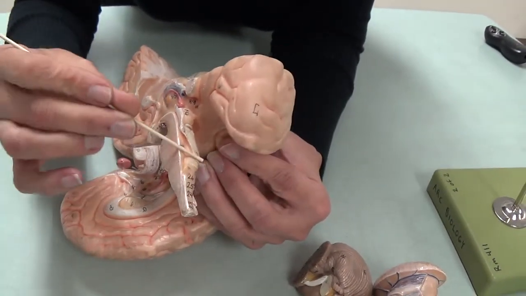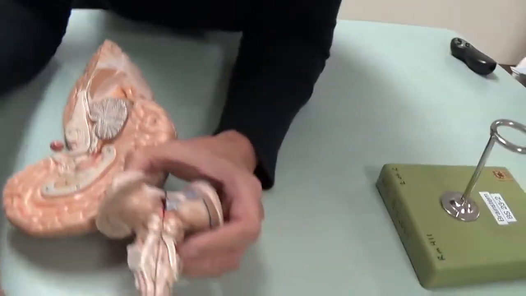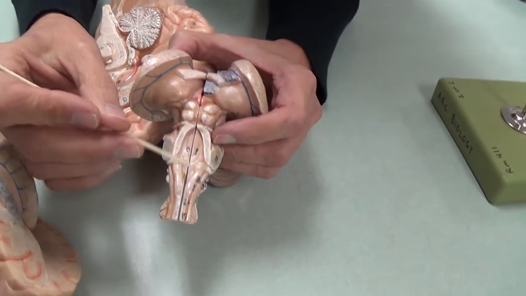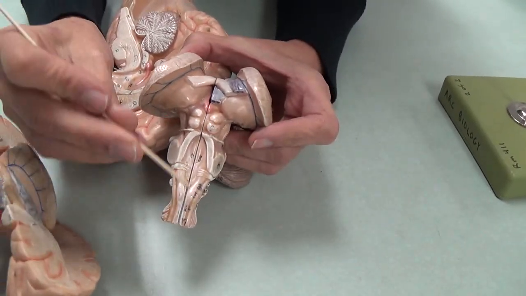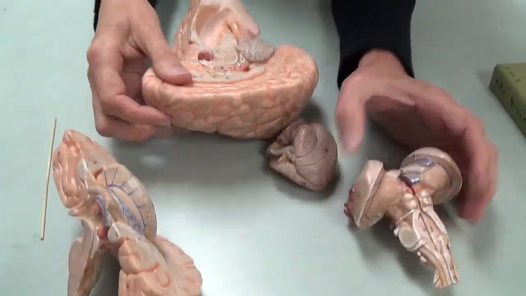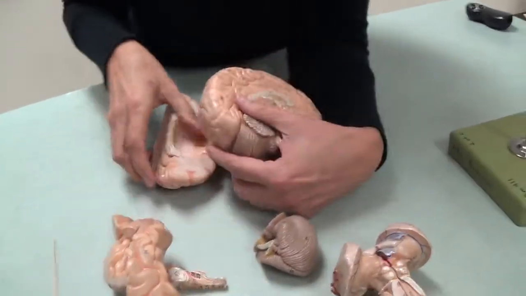From there, it can pass out the lateral aperture on each side. So if we bring this up here, we have the lateral aperture, and then we have a single median aperture. Both of them would come out to the sides or from underneath the cerebellum. Okay, finally, let's finish up with the cranial nerves. Put this back together here.